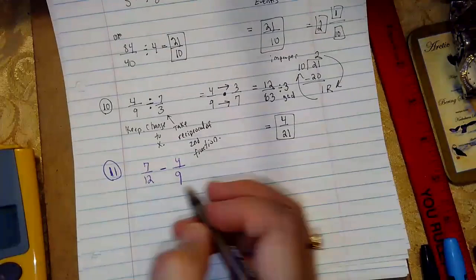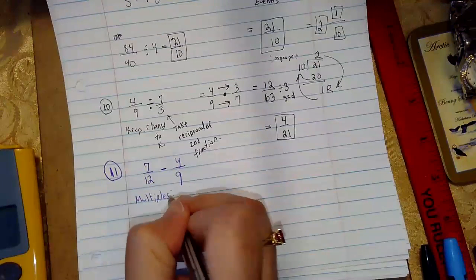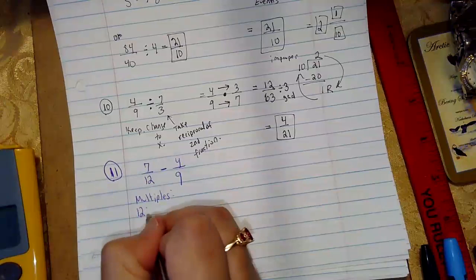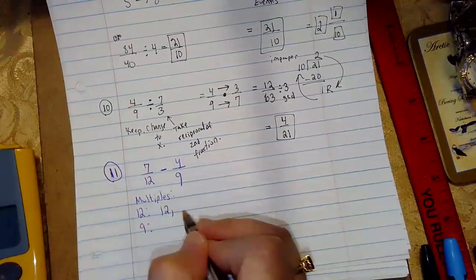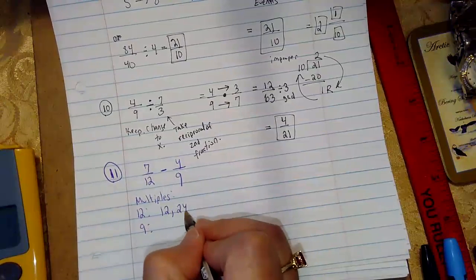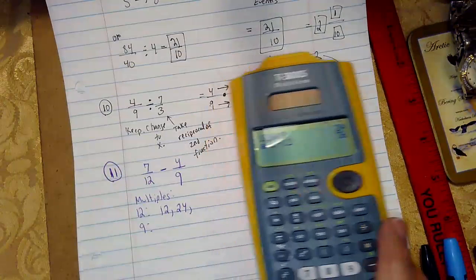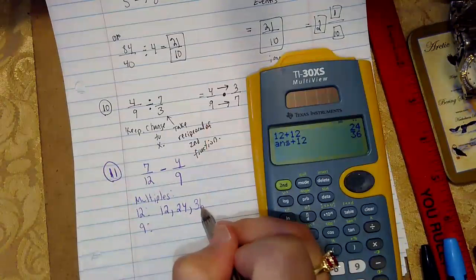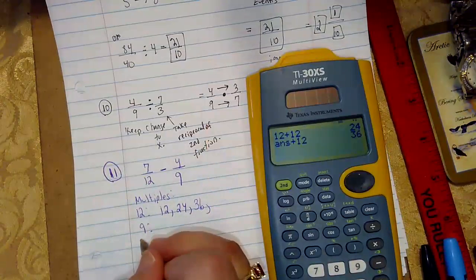So I'm going to use multiples of my denominators. I'm going to go with the biggest denominator, which is 12, and then with 9. So 12 times 1 is 12, 12 times 2 is 24. Remember, you can also keep repeating, add 12 and then plus 12, and then plus 12 again, 36. And I think I'm going to stop there, because now I'm going to look at the nines.